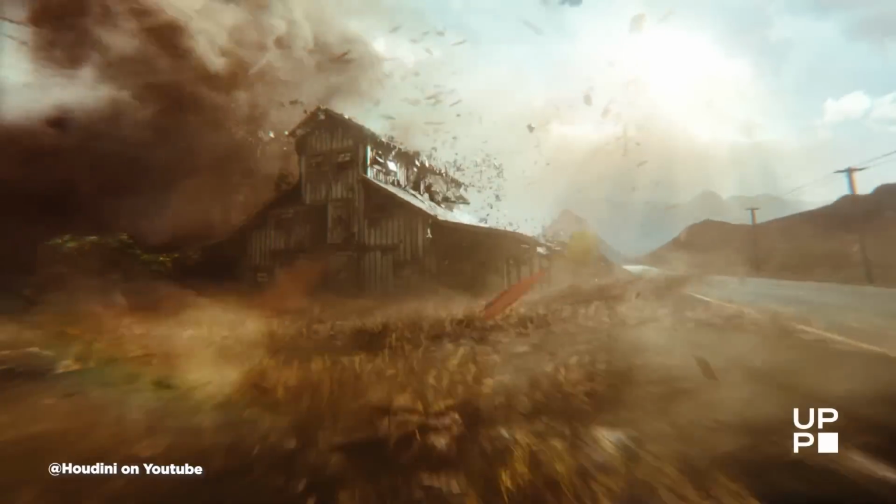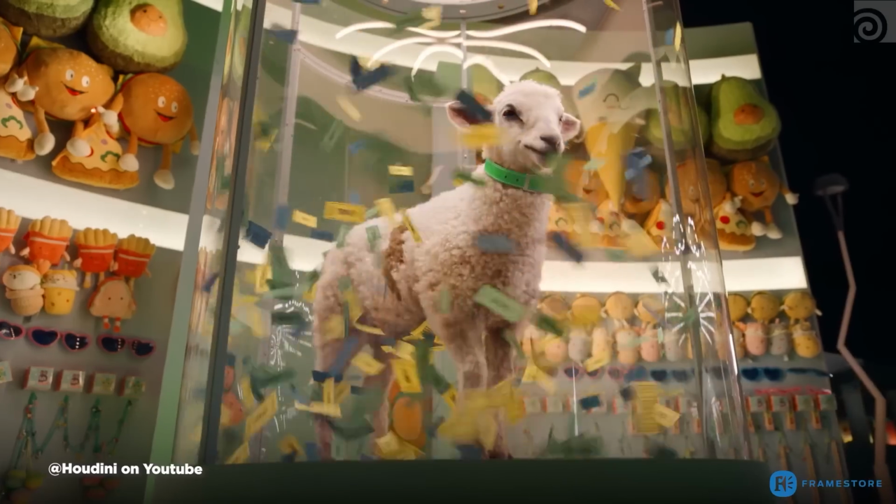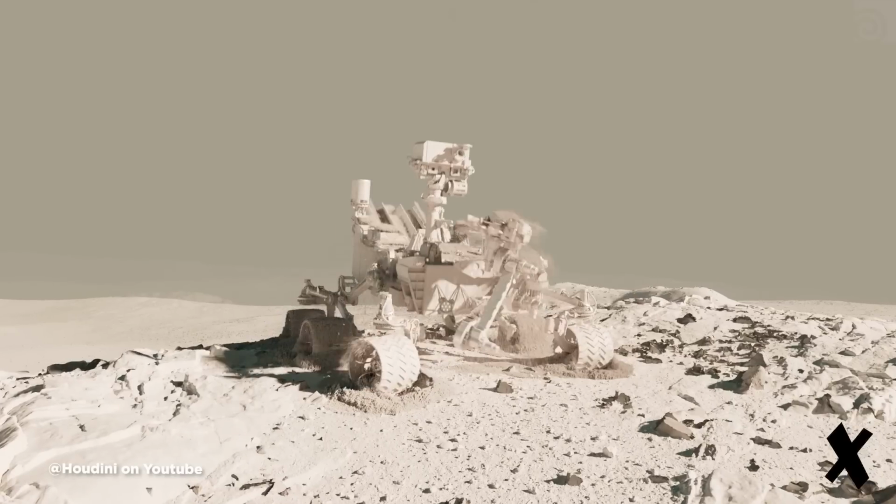Likewise, if you need to create some super complex and super realistic dynamic simulations, then Houdini is the king of that domain. It's all about using the right tool for the right job.